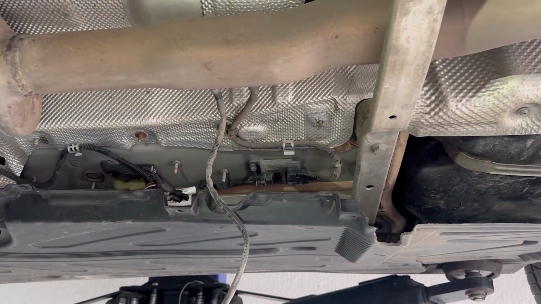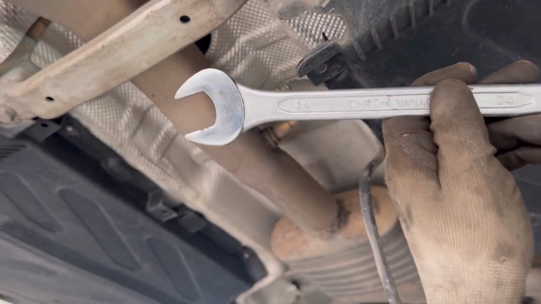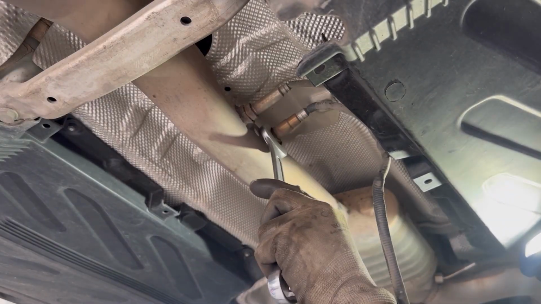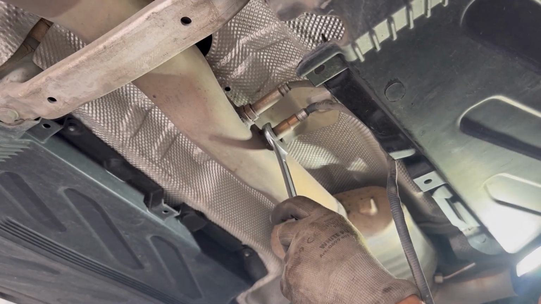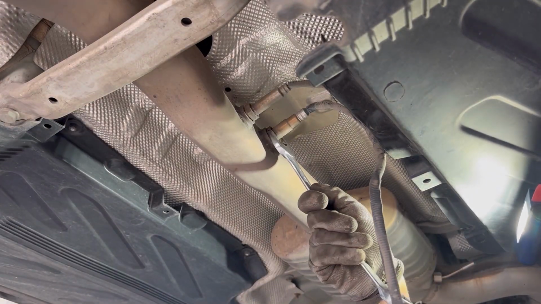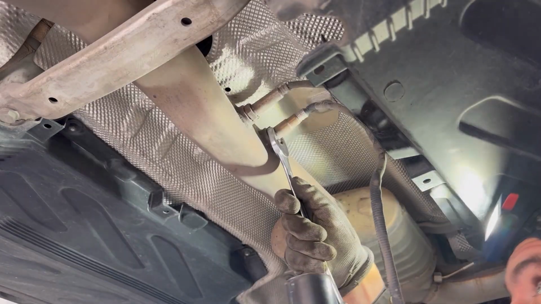And now we need to remove the DPF sensor from the exhaust pipe. To remove that sensor, we're going to use a wrench size 24. Here you can see I'm applying force with my wrench, but the sensor doesn't seem to be moving. I'm going to try one more time. If it doesn't work, I'll show you how to remove it with a 24mm long socket.